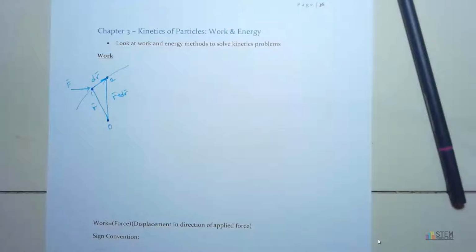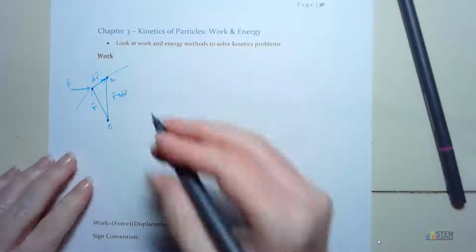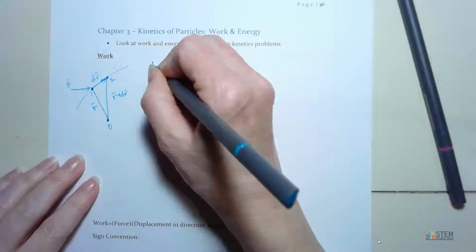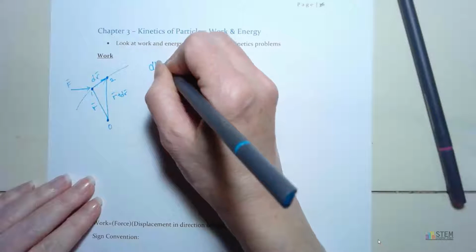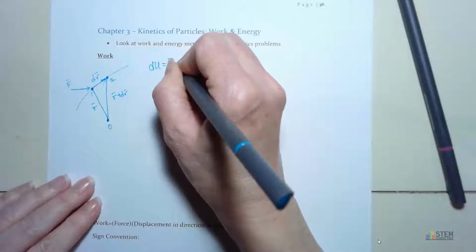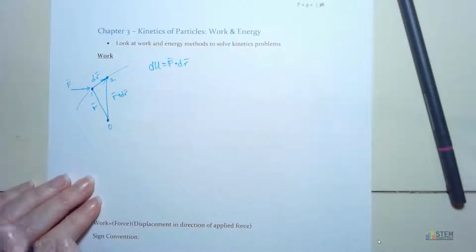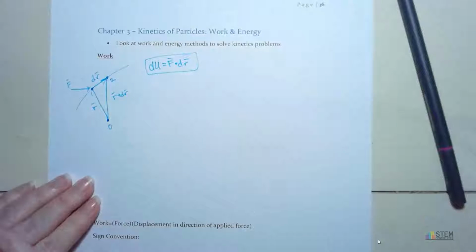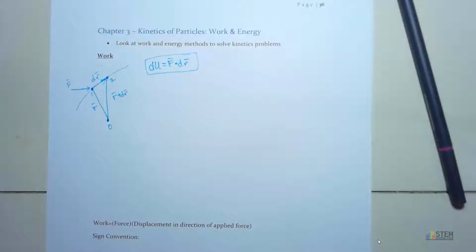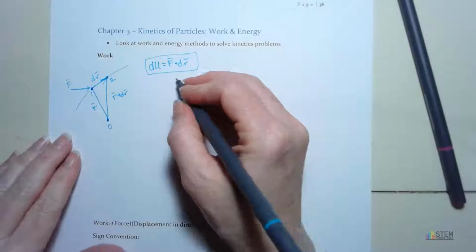Now we want to find work. The equation for work, we're going to write down, U is going to be the variable. So we're going to have dU equals F dotted with dr. All right, this is the main equation that we get for work. All right, so now we've got this equation.